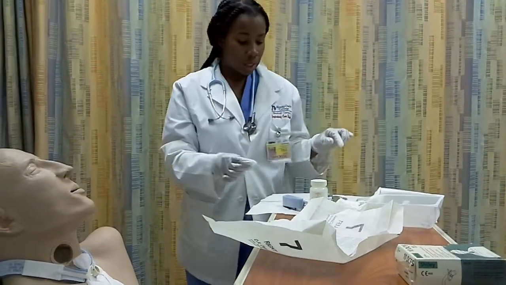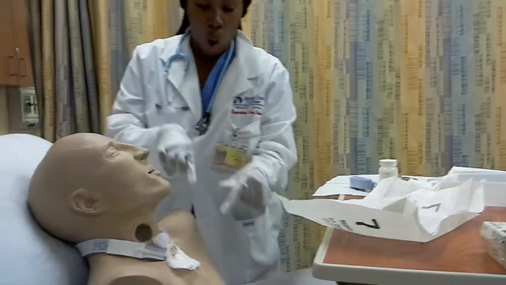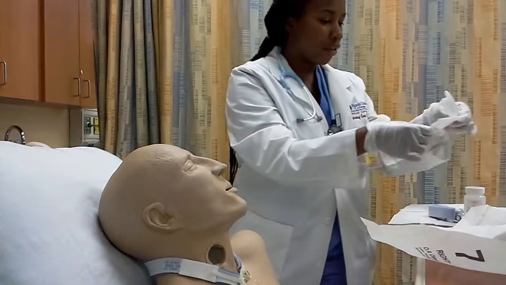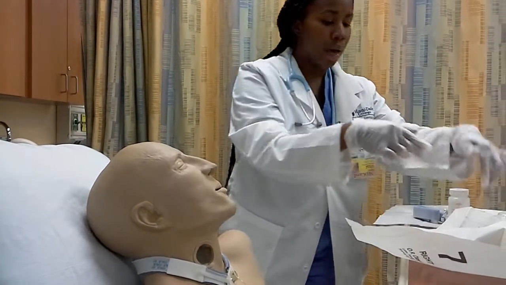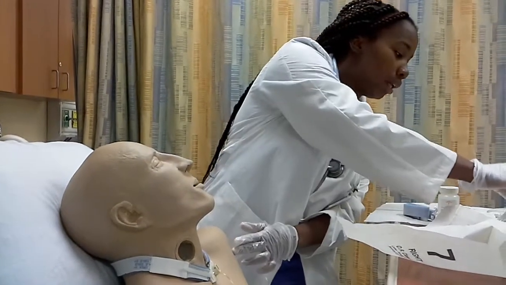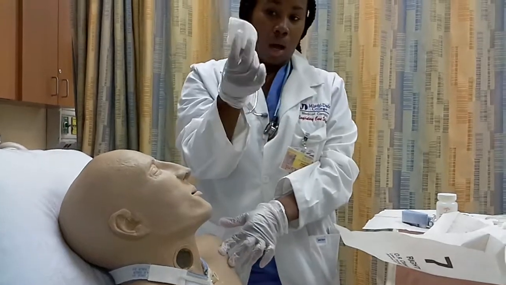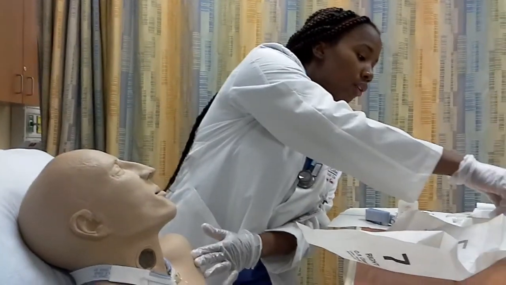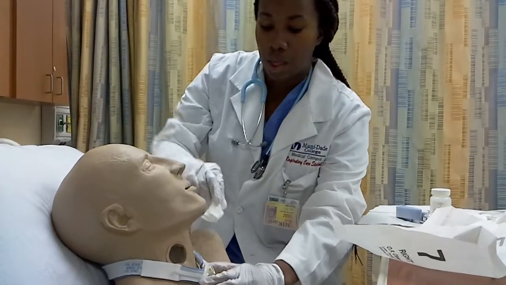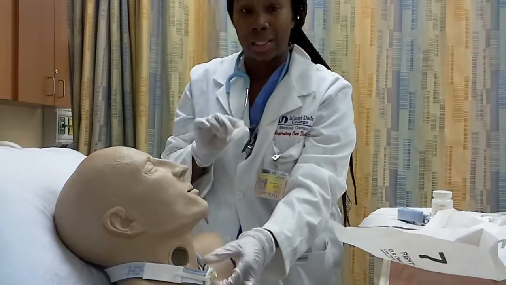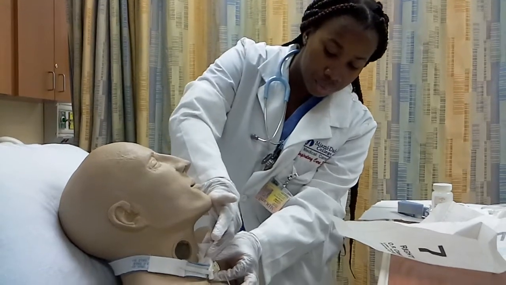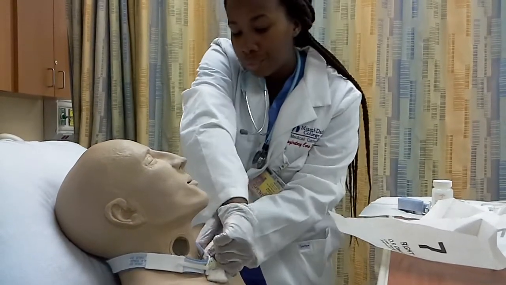Okay, after I've done that, then I'm going to go ahead and remove my old sterile pre-cut gauze. After I remove that, I'm going to put it to the side. Then I'm going to go ahead and begin to clean my patient. This sterile gauze I'm going to dip in the hydrogen peroxide, and I'm going to go ahead and clean his trach. Now while I'm cleaning it, I'm going to make sure I hold on to his trach tube at all times. So I'm going to clean around. I'm also going to clean under.